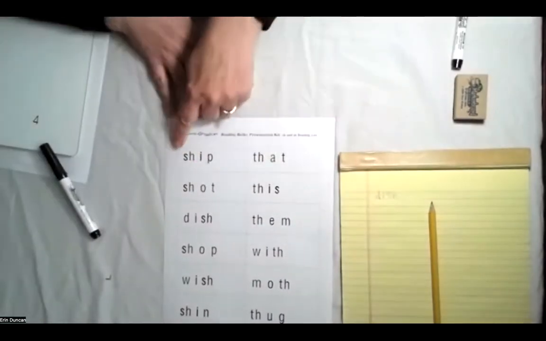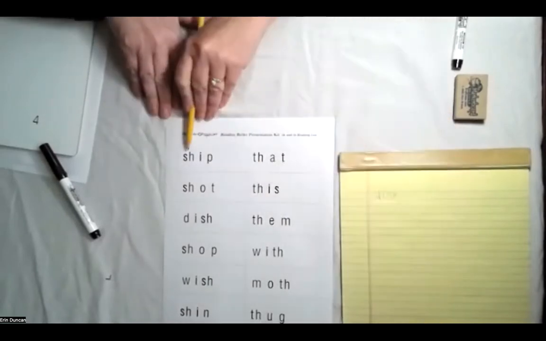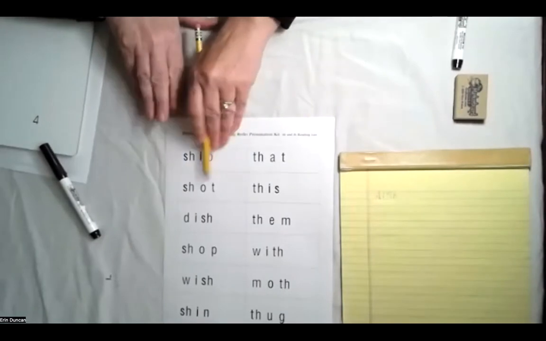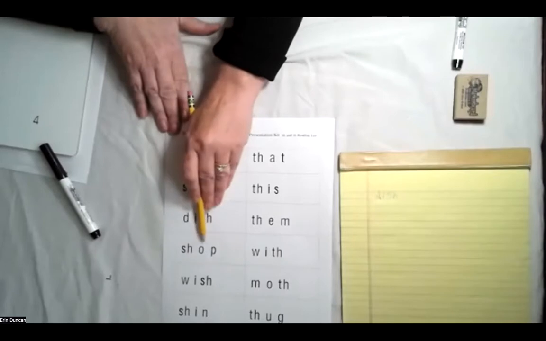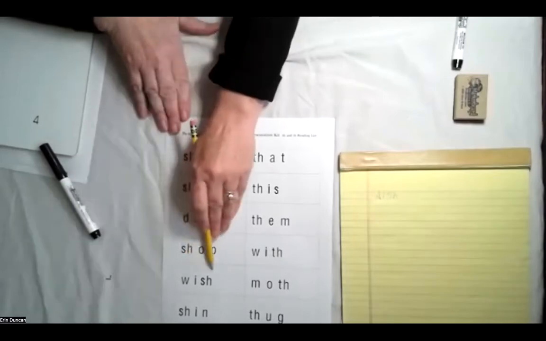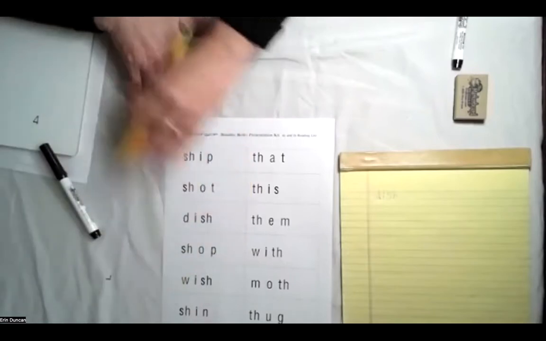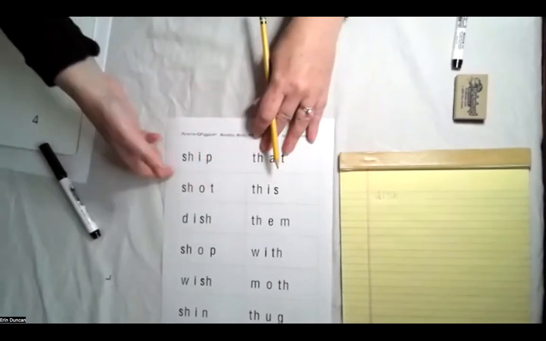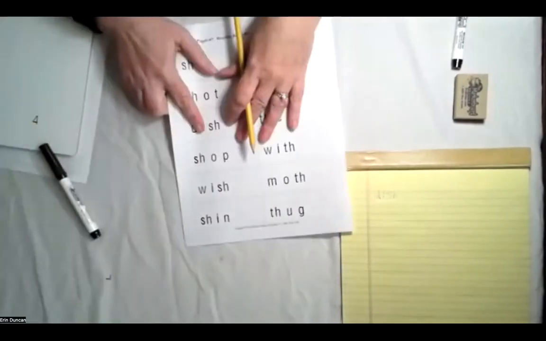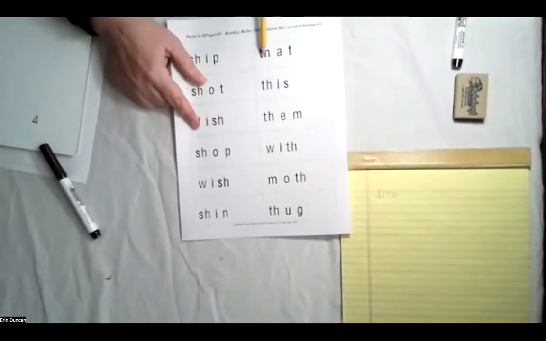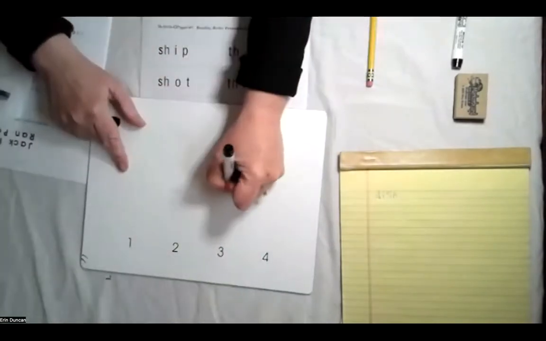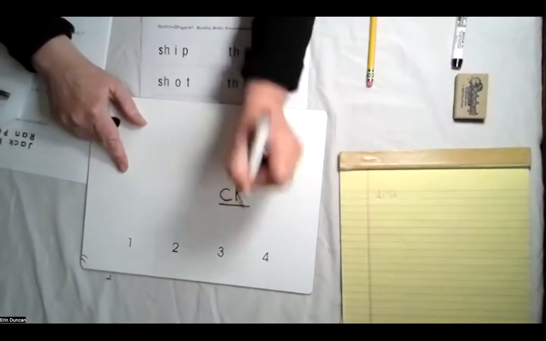All right, so let's read this one. What do we have here? Ship. Great. Shot. Dish. Shop. Wish. Shin. Great. Oh, no, that's a different list. So great job. So we're reading them, right? And with a student like Samantha, we'd be ready to go on to the next word list, which would be for learning. And there's one for ch, and there's one for learning this sound picture of k, where that's a single sound.